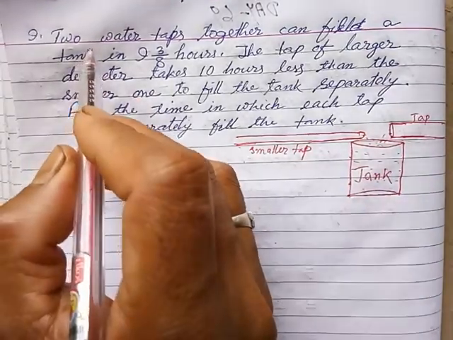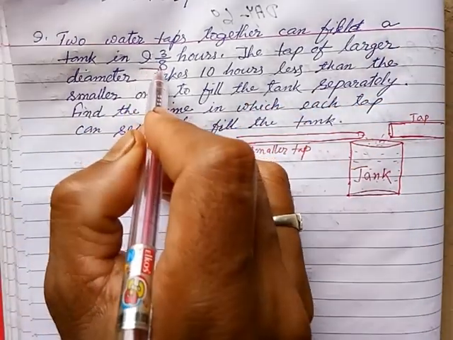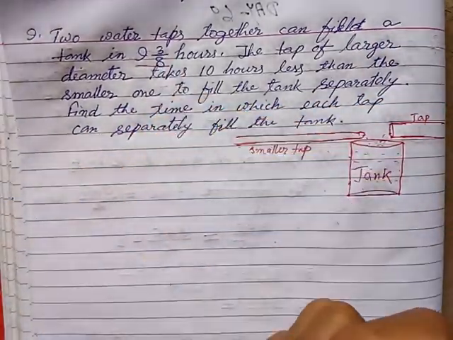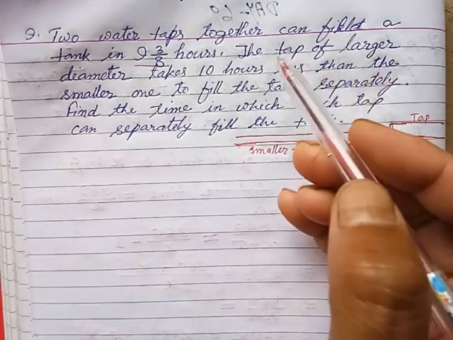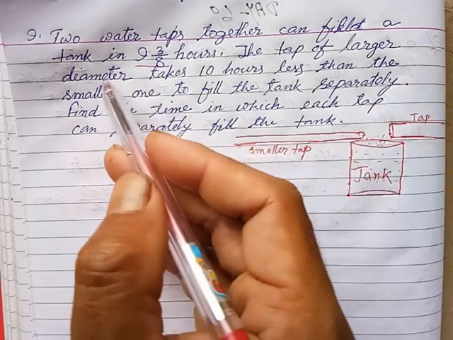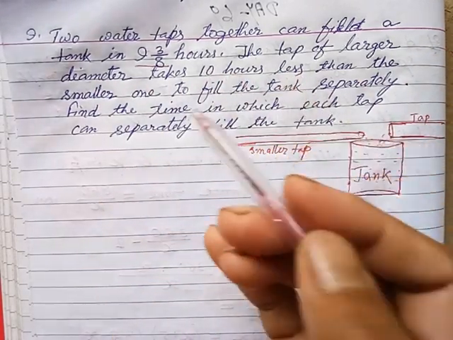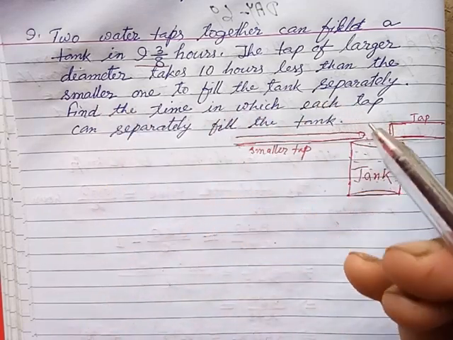What is given? Two water taps together can fill the tank in 9 3/8 hours. And another piece of information is that the larger diameter tap takes 10 hours less than the smaller one to fill the tank separately.